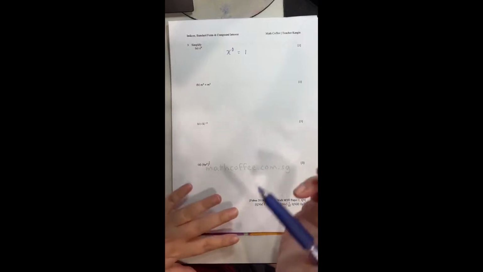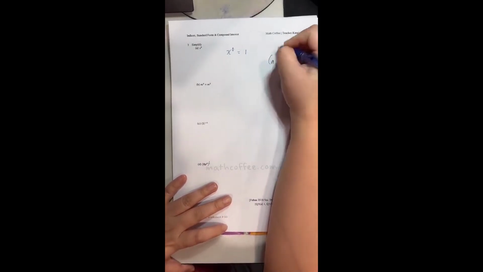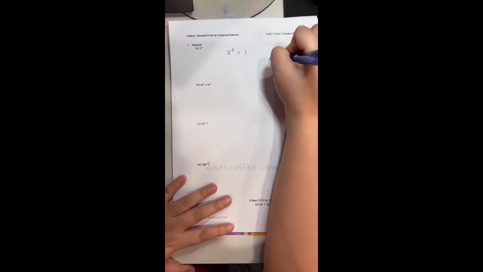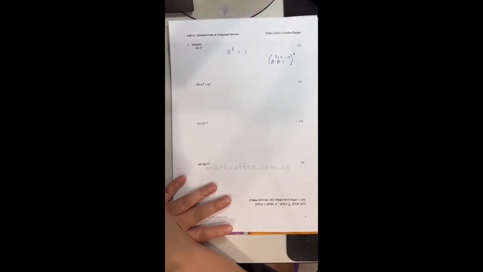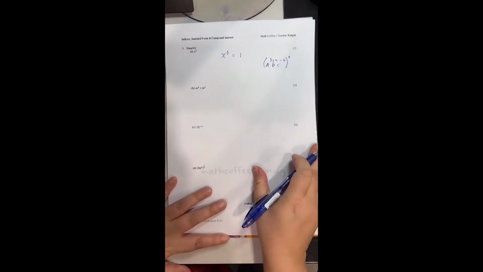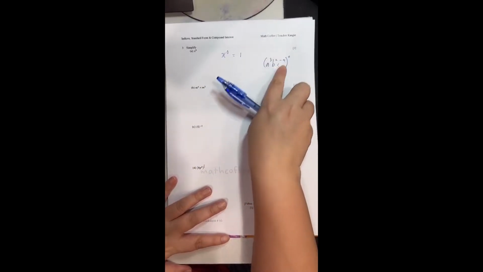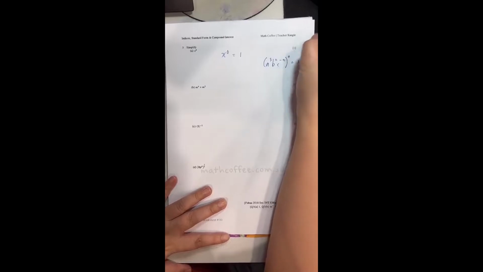So anything to the power of 0. For express students, sometimes you will see a question like that, for example, A, 3, B, 2, C, -4, then after that to the power of 0. Very complex, but you can see that the whole bracket to the power of 0 actually equals 1. So no need to think so complex.